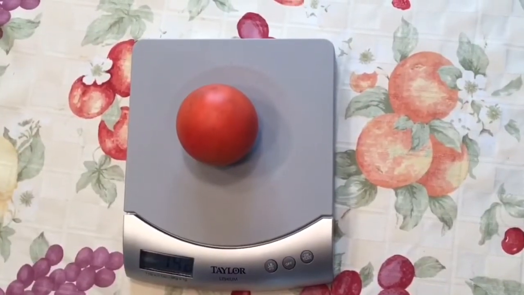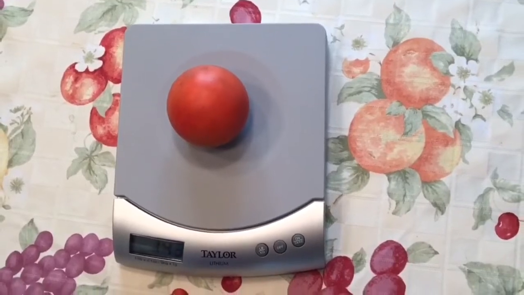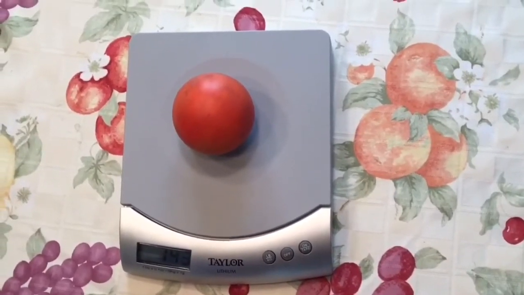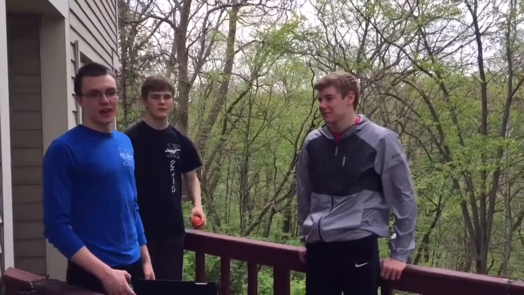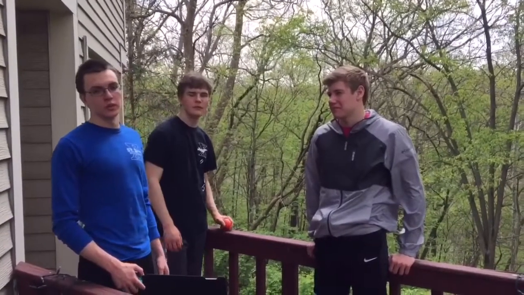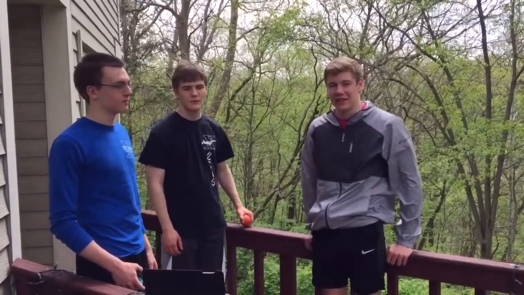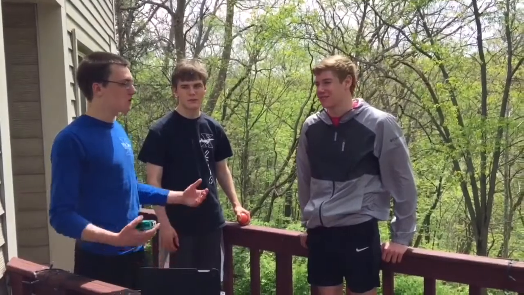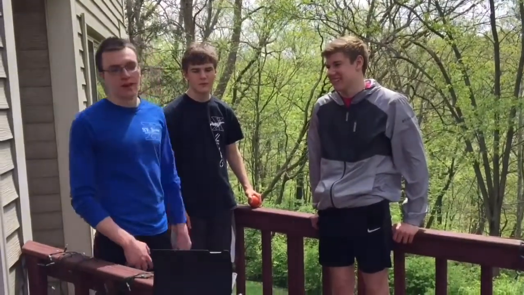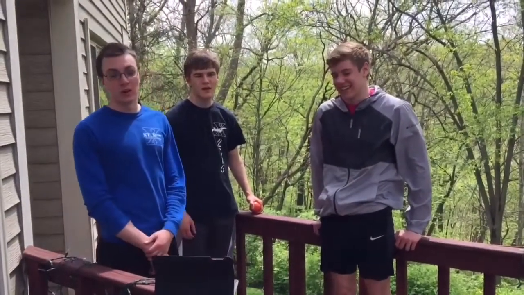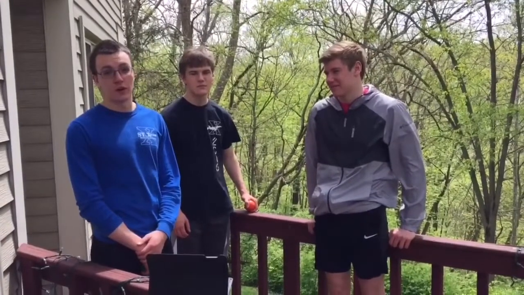Okay, so this has a mass of 143 grams, or 0.143 kilograms. So we know that the object has a weight of 1.40 newtons. The SI unit for weight is newtons. I was about to say that. What are you doing? Anyway, we got that by multiplying the 143 grams times 9.8.